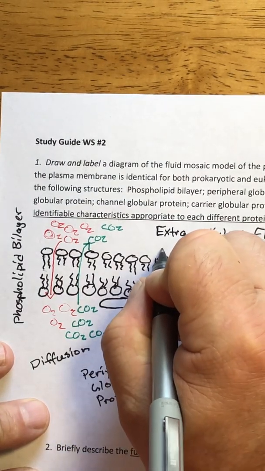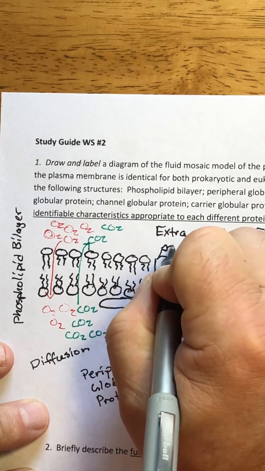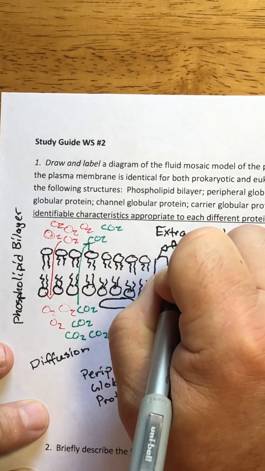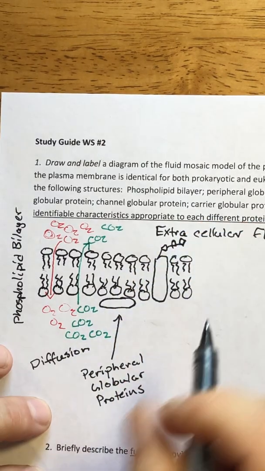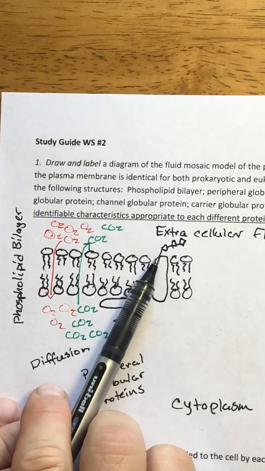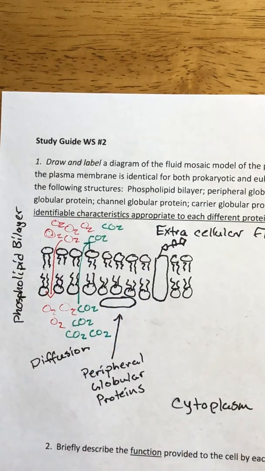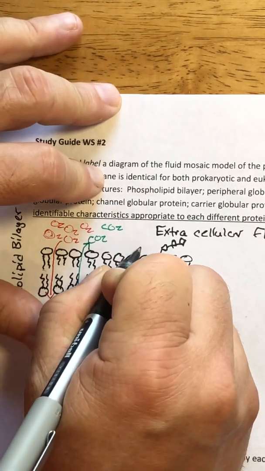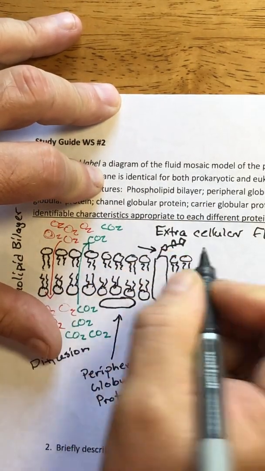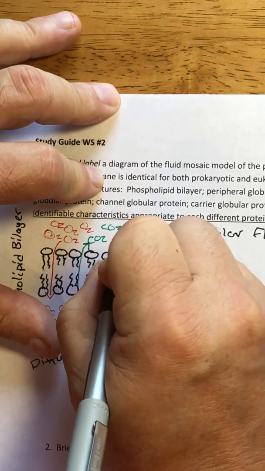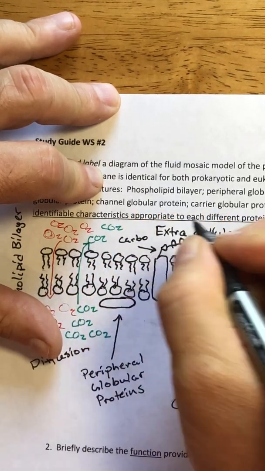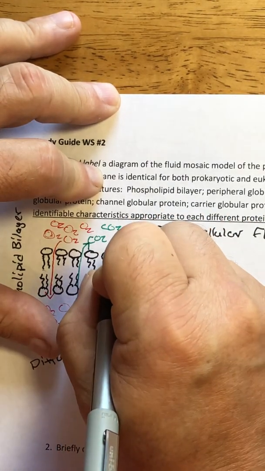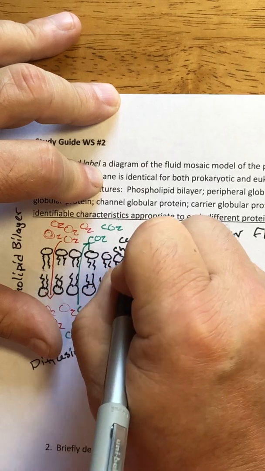This first one that we're looking at, the identifying characteristic or trait of this globular protein is this unique carbohydrate chain that attaches to the outside of the globular protein. Sometimes they'll call these glycoproteins. And so this is a carbohydrate chain. And this is unique to each individual cell. And so this is our carbohydrate chain.